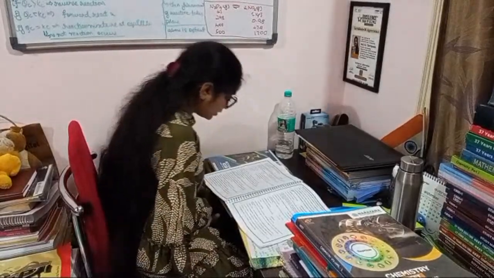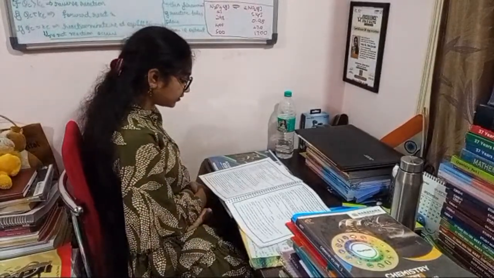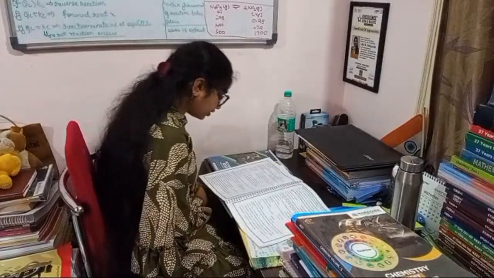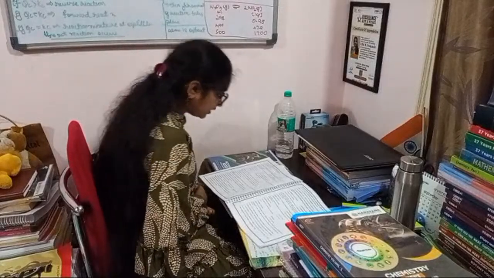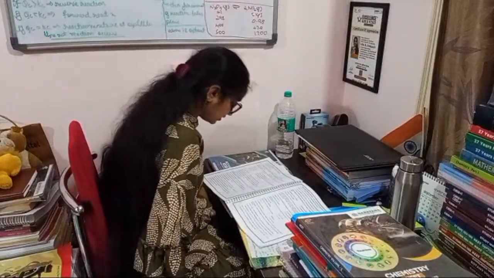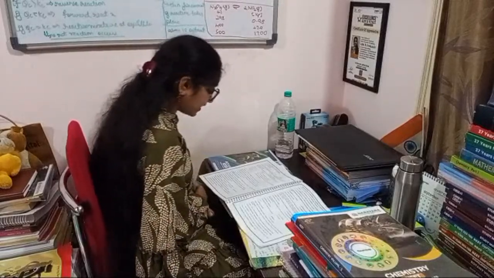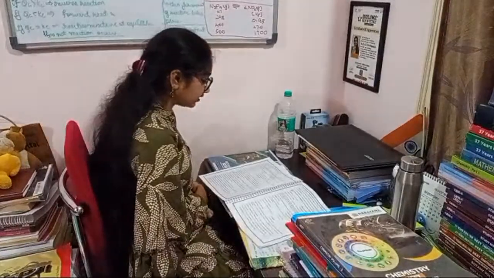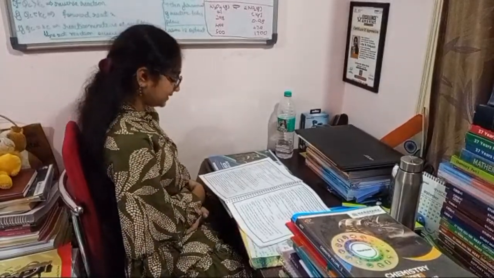Next, assertion. Lymph is a colorless fluid containing specialized lymphocytes which are responsible for the immune response of the body. And the reason is lymph is an important carrier for nutrients, hormones, etc. Both are true, but they are not the correct explanation. We don't get any explanation of why lymph is colorless or why it is a specialized fluid responsible for the immune system. We only get to know that it does this, it does that. So both are correct, but they don't make sense. So option 2.